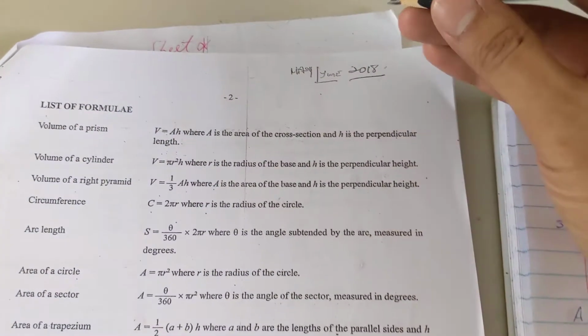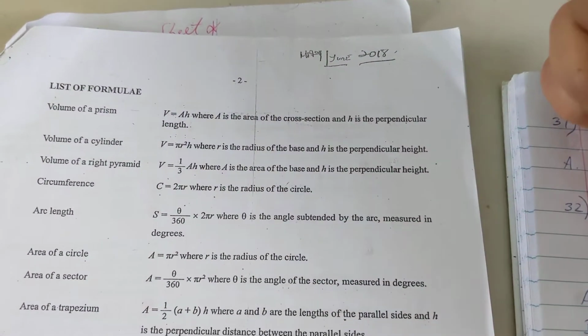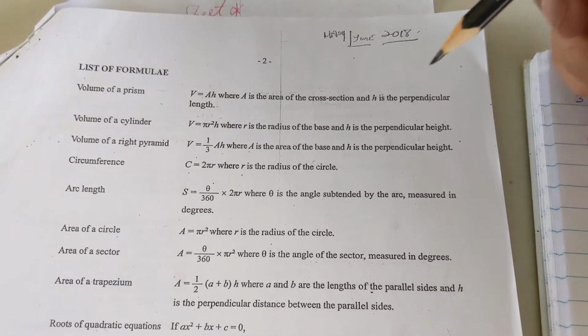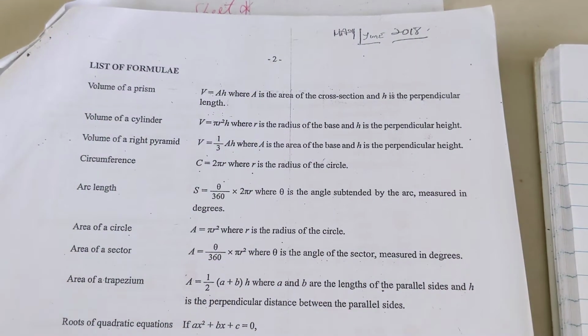So some formulas you're not going to get, if you notice. So just to show you, you're not getting basic formulas like a square, which is side by side, rectangle, length by breadth, volume of a cube, which is side by side by side, and volume of a cuboid, which is length by breadth by height.